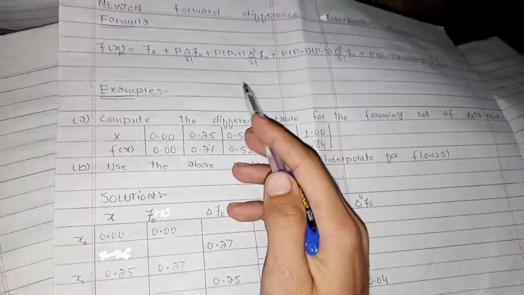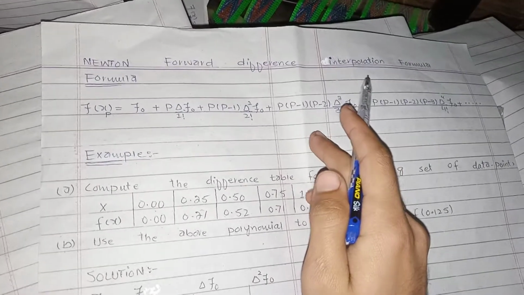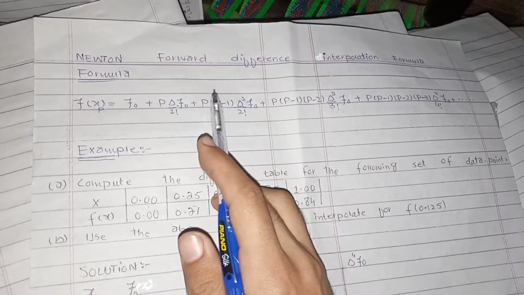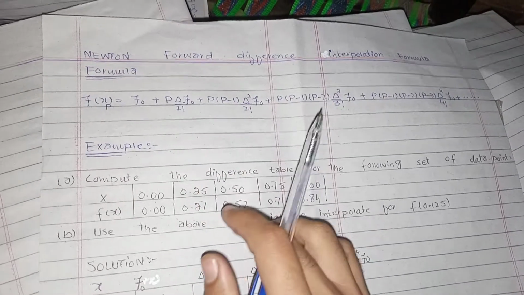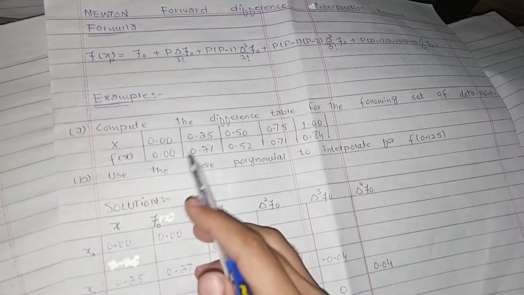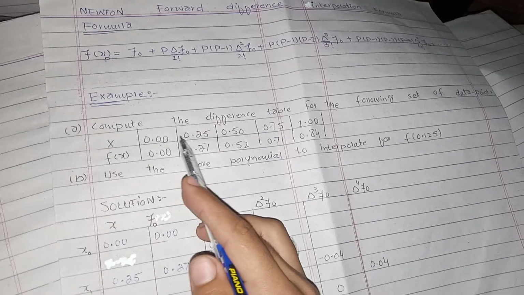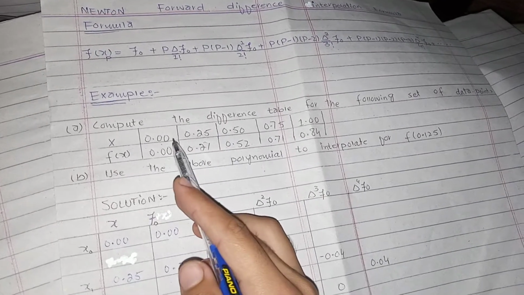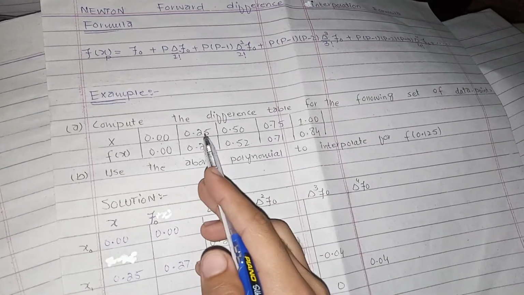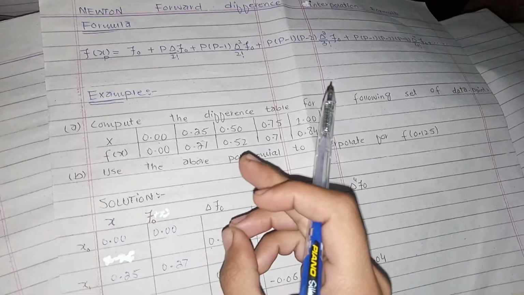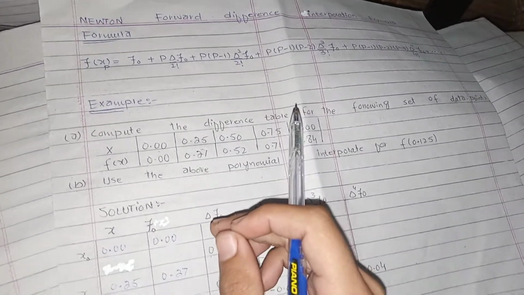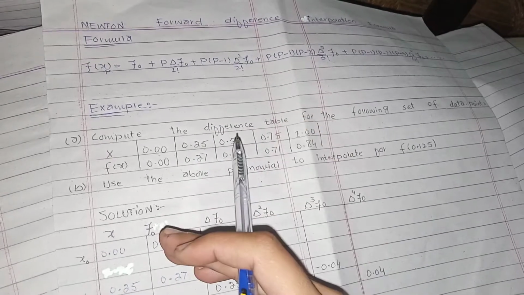Today we are going to talk about the Newton forward difference interpolation formula, which is a well-known formula in numerical analysis. And there are many formulas for equally spaced data. Equally spaced data means the difference between these given values is equal, then we will use Newton forward, Newton backward, Newton central, and there are many formulas like that.